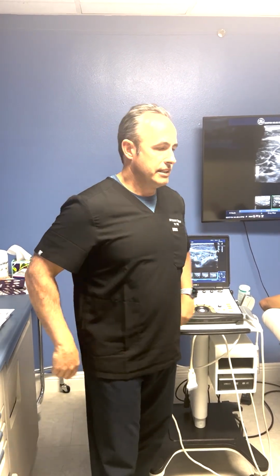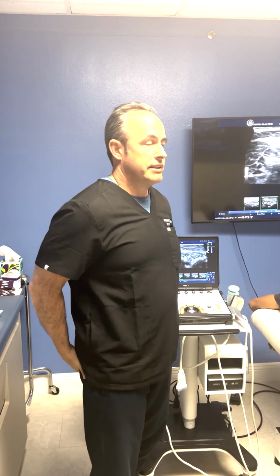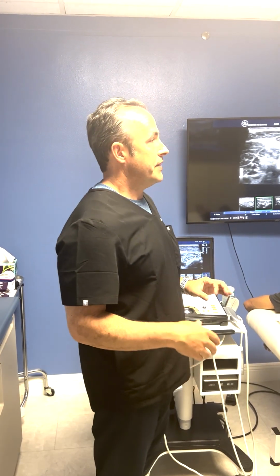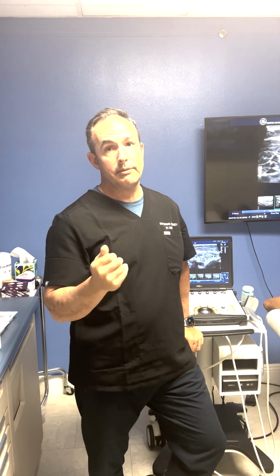So I'm going to look at the neck for the phrenic nerve. Then I'm going to look at the diaphragm function. I'm going to look at the pelvic diaphragm function. I'm going to look at the individual nerve roots, C3, 4, 5. They keep the diaphragm alive.